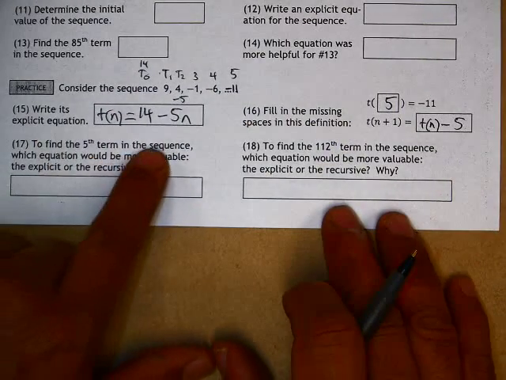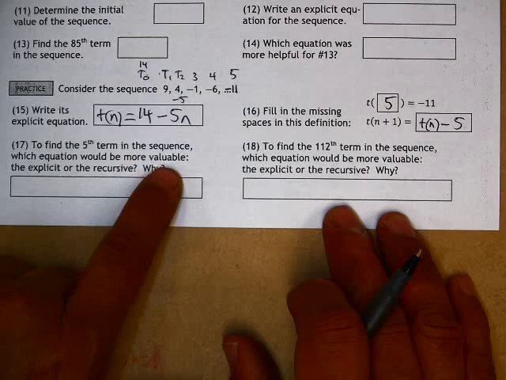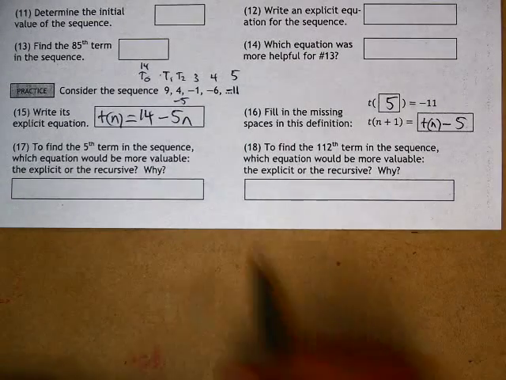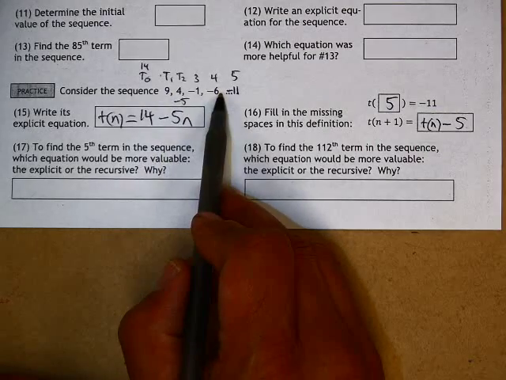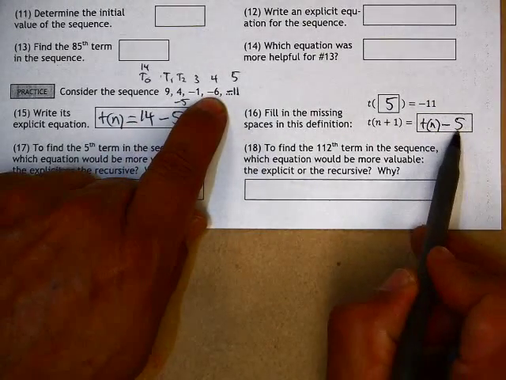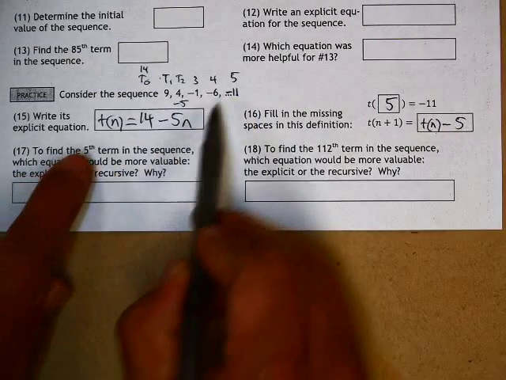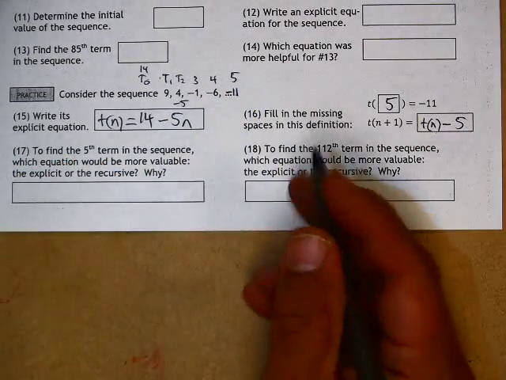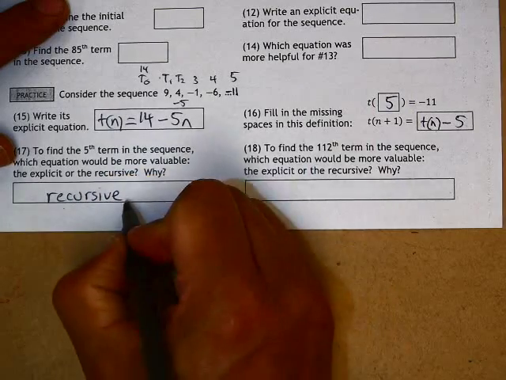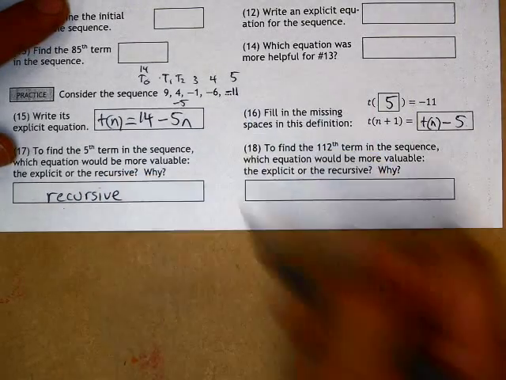To find the fifth term in the sequence, which equation would be more valuable, explicit or recursive? Well, if we have this already filled out, the recursive just tells us look at the previous one and subtract 5. So if I only want the fifth term, the recursive is easier because I just look at the previous term.